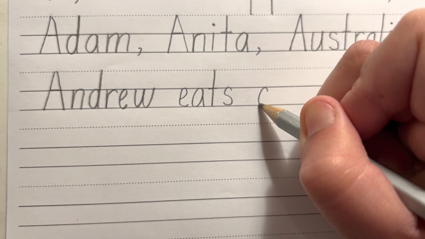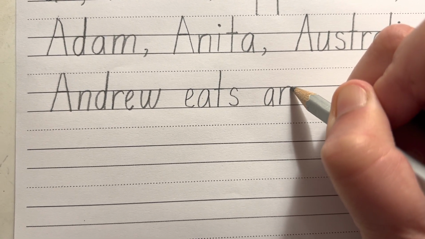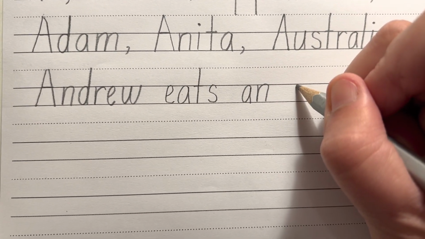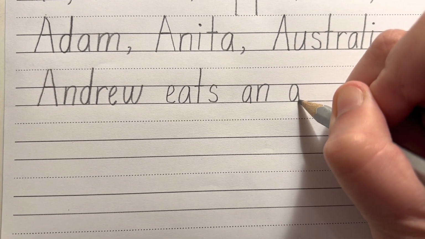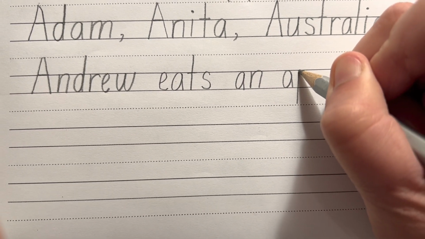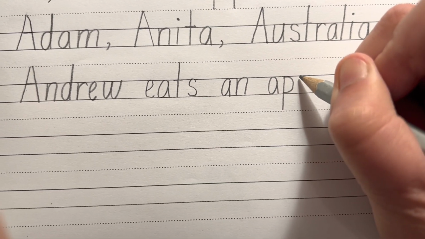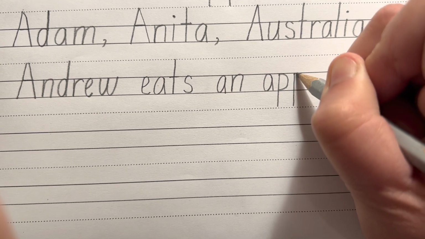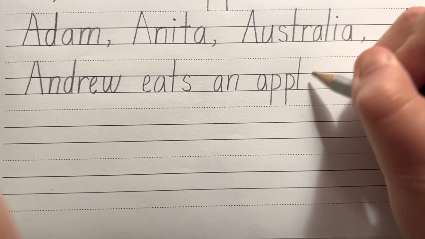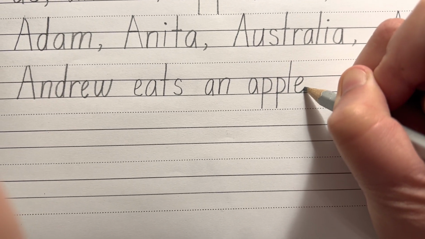For A, we go round, up and down. From the solid line, we go down and up and down for the N. Another finger space. Apple, around and up and down. For the P, we're going to start from the solid line, going down all the way to the bottom dotted line, and then lift our pencil off the page. We join this to the next solid line. Another P. For the L, we start from the top dotted line, go straight down to the bottom solid line, and for the E, we start in the middle of the two solid lines, going around like this.